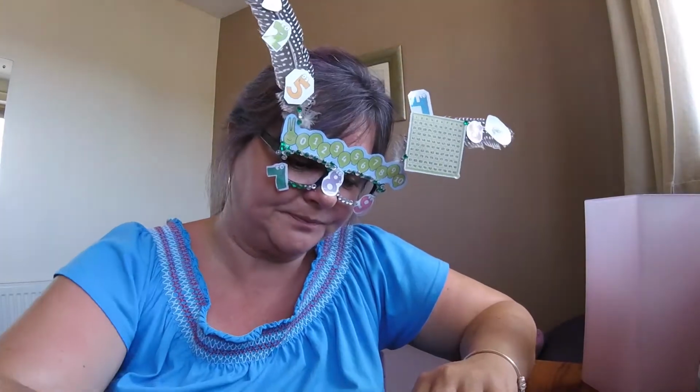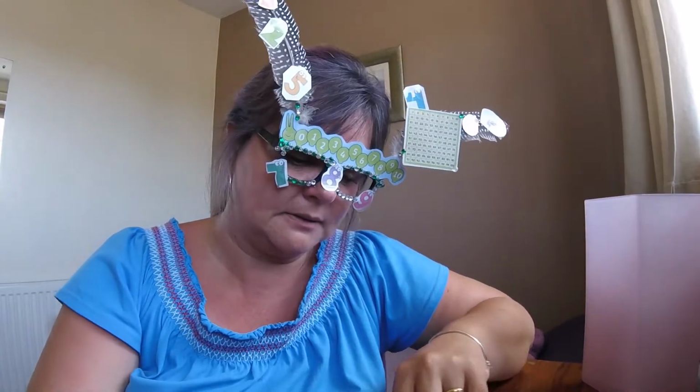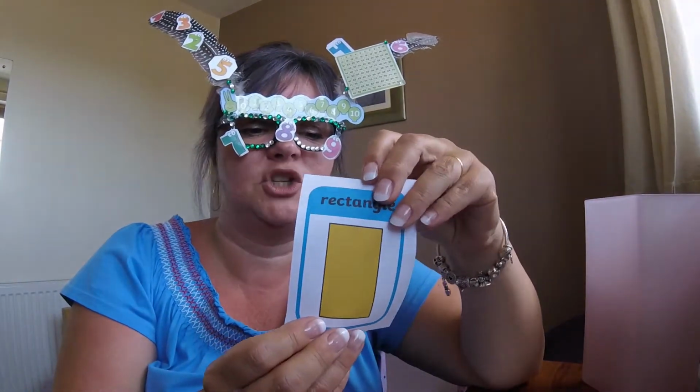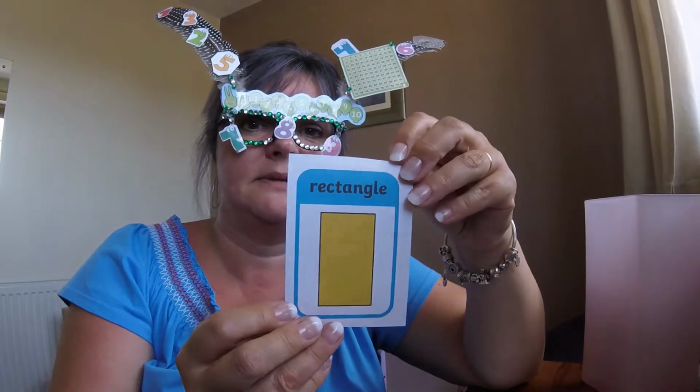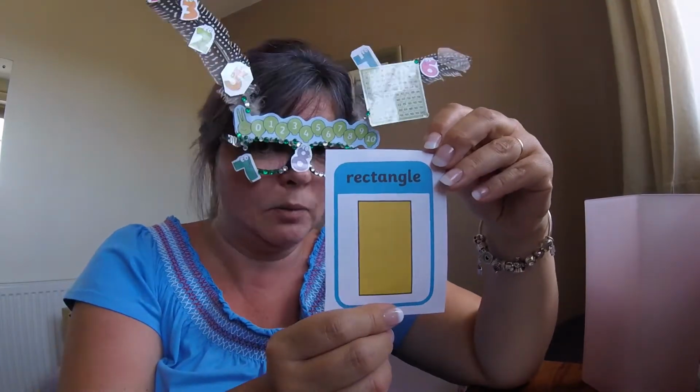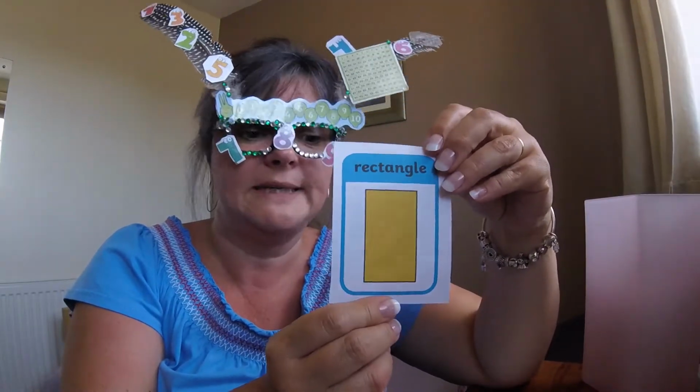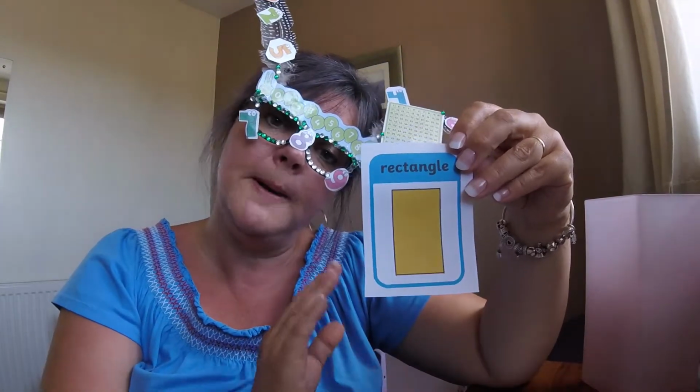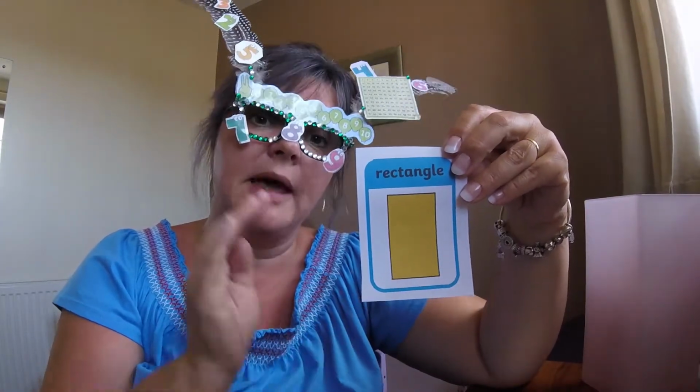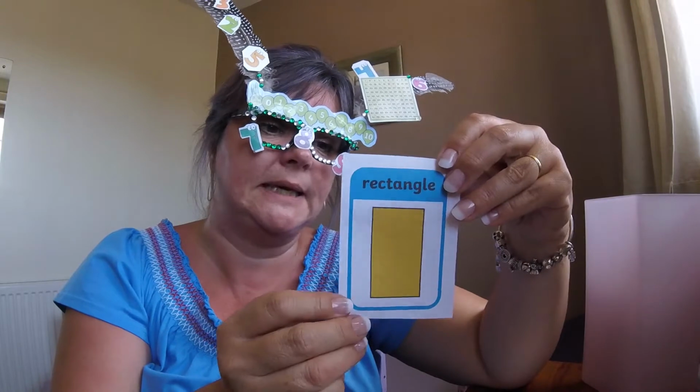So before we get to that stage, I'm going to show you some shapes. Now these are called 2D shapes, and that means that they're flat. You can see that they're flat because they're like in a picture. I'm going to show you the shapes and tell you what they are, and you might know what they are already. These are the 4 most common shapes that we talk about and we see.